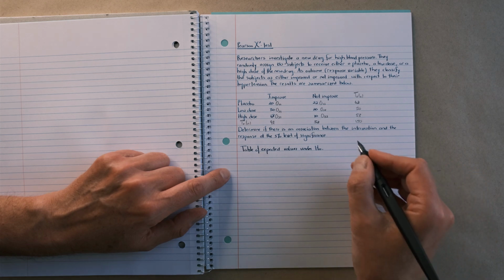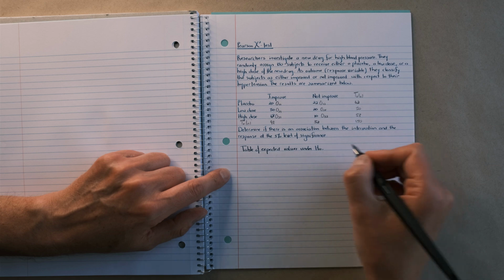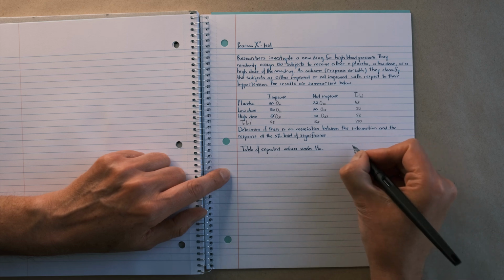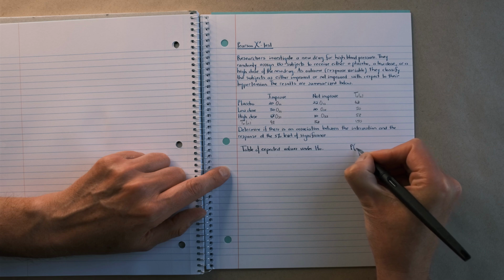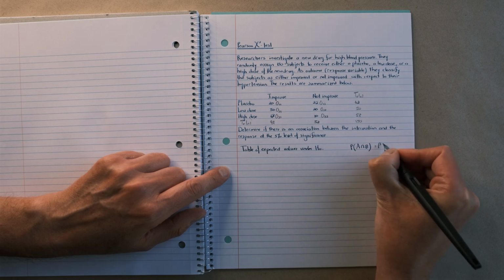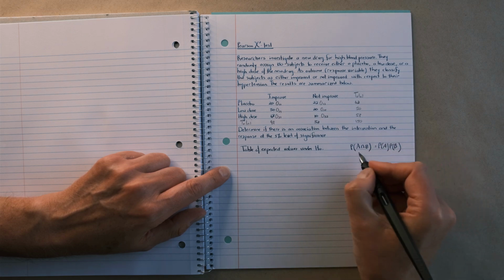And so we have this generic sense of our product rule, or our multiplication rule, when it came to probability. That said, if we have two events A and B, the probability that A and B happens is going to equal the probability of A times the probability of B. Just two events, A and B.